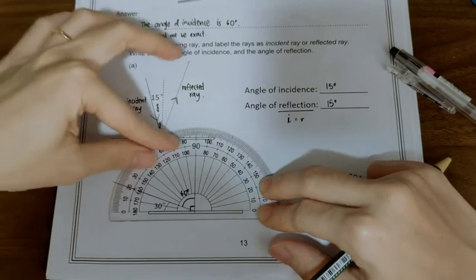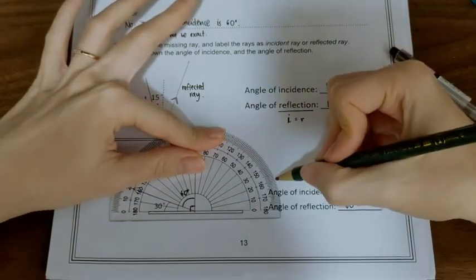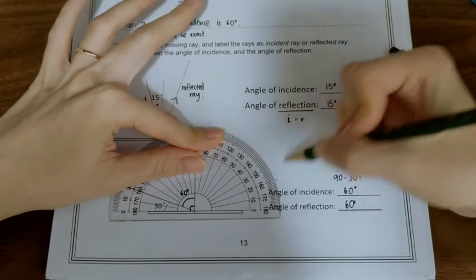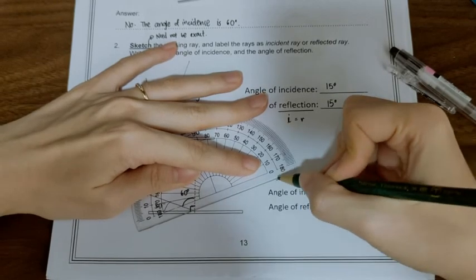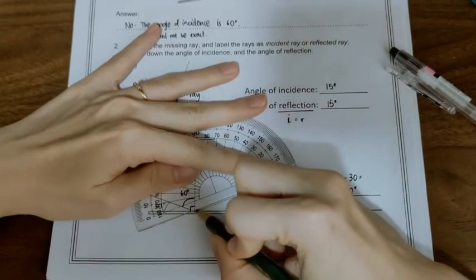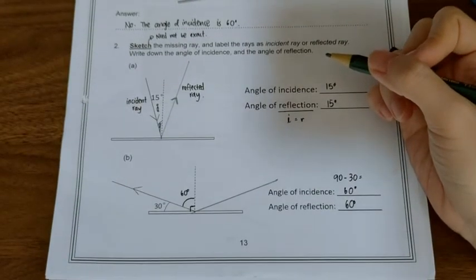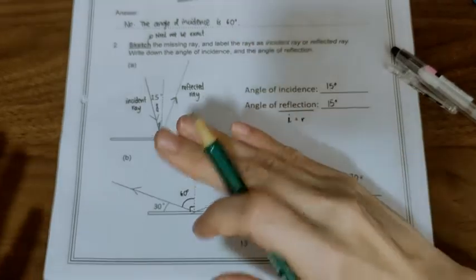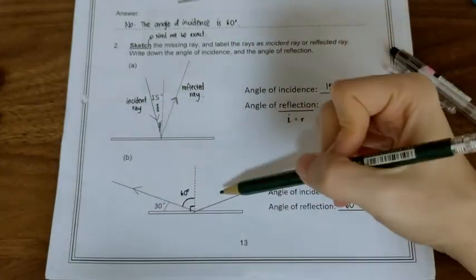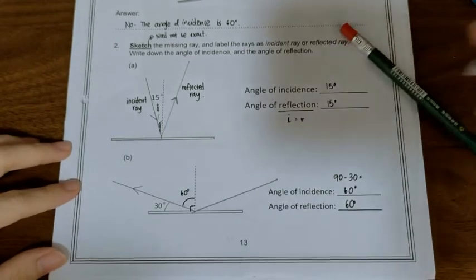Okay, so although it says here 30 degrees, actually it is not. It is just 20, but never mind. I'll just draw something that looks the same. Okay, the point of sketching is that it should look about the same, or it must look like they are a reflection of each other. So yeah, and then label.